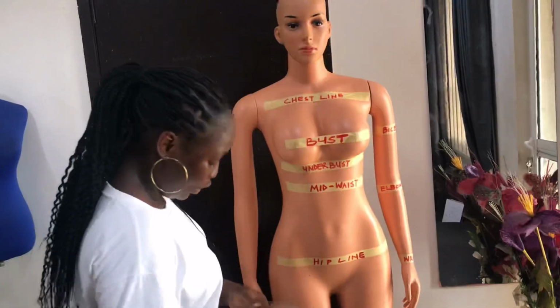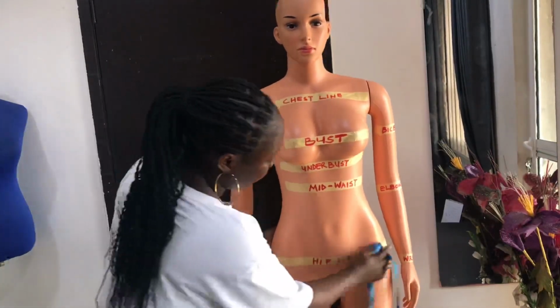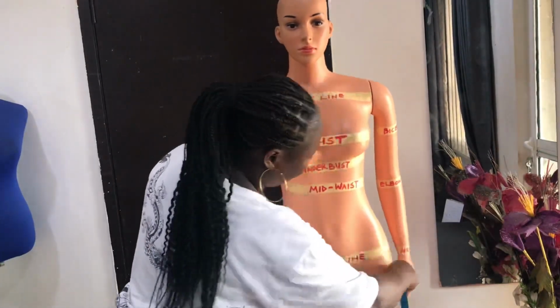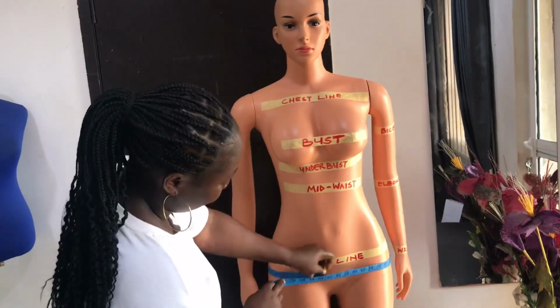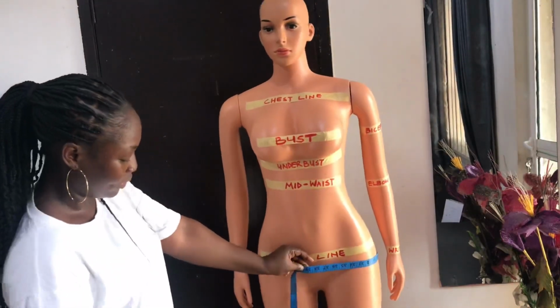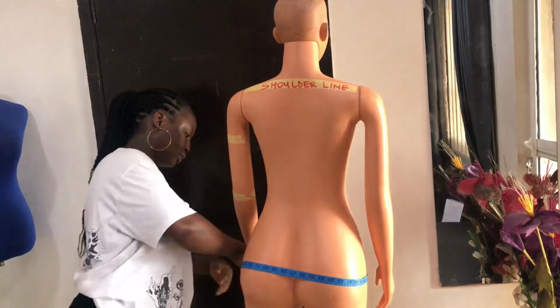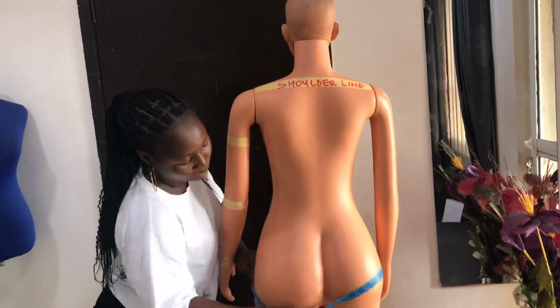All right, so the next measurement we are going to take is the hip circumference. And to do this, we are going to pass the tape rule all around the hip area. Make sure that you pull it up and down to make sure that it will accommodate your butt.